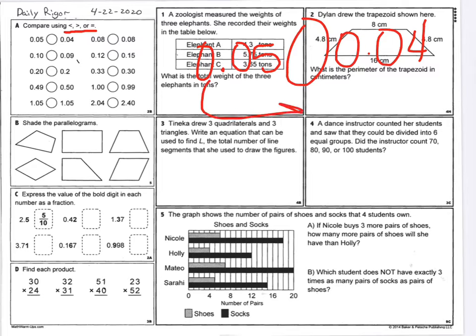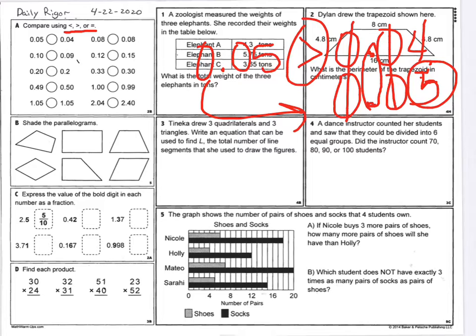So I'm going to take this one and move it over here. 0.05, and then you compare. Decimals are lined up. 4, 5. 5 is bigger. That means 5 hundredths is greater than 4 hundredths. Okay.